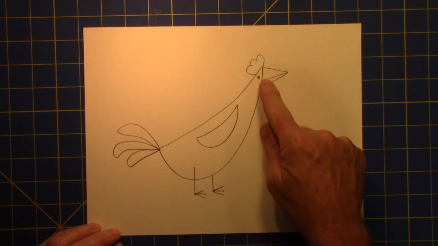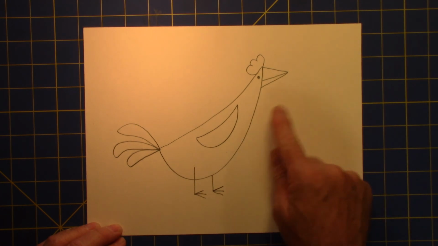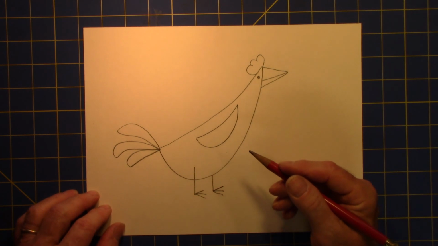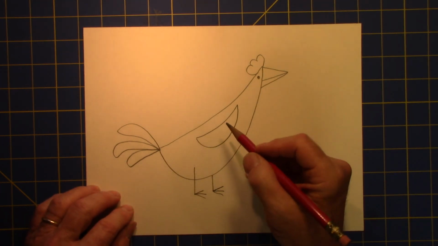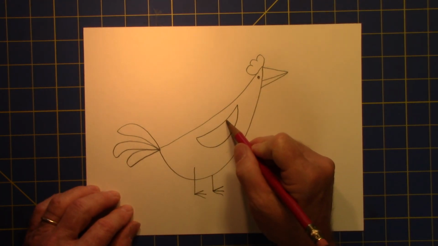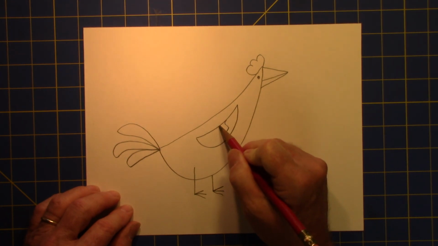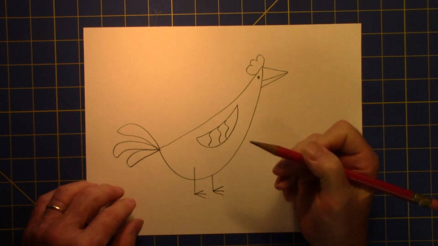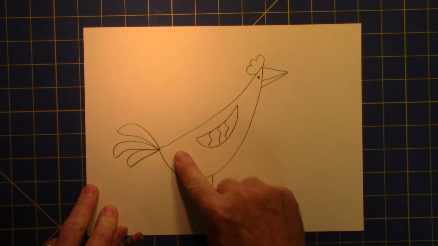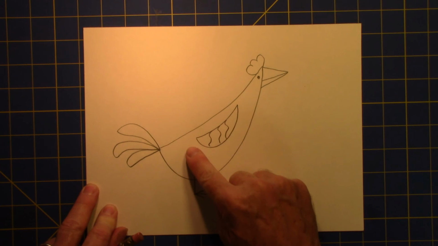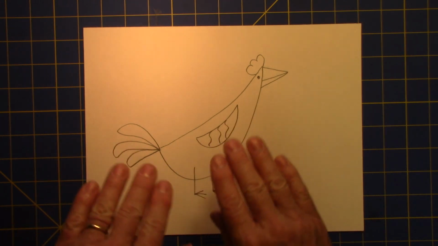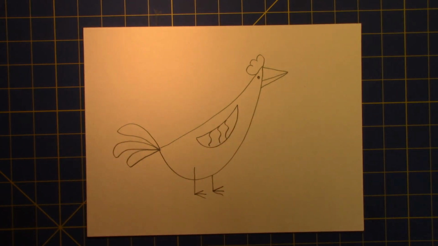And what about the beak, if the beak was really far out, or the wing was a little different, or you could even put a different pattern in the wing. For instance, I could do a wavy pattern and then color that in. Now if I do a pattern in the wing, I would like to leave the body alone. But if I do a pattern in the body, I would like to leave the wing alone. Because if you have too much going on, it's very distracting.